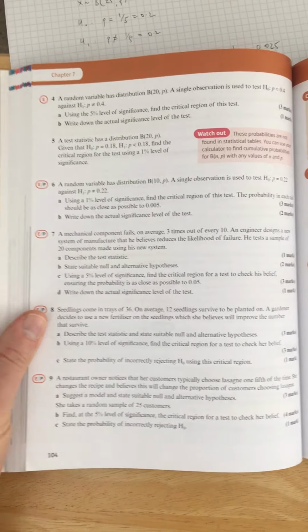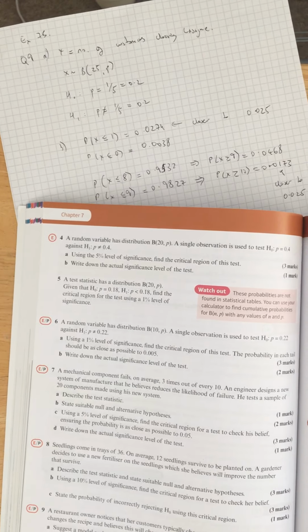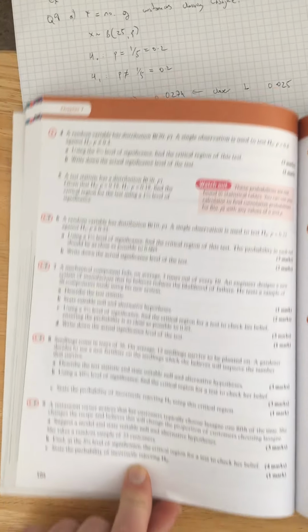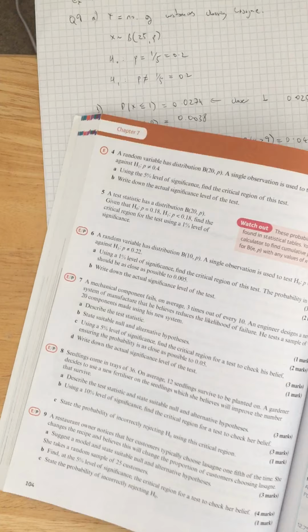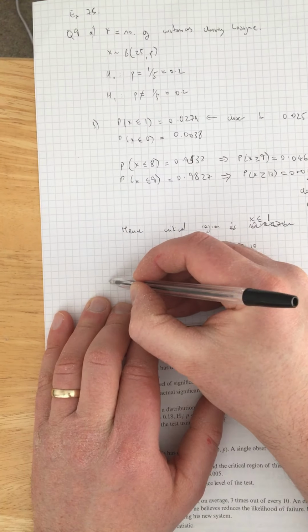It says state the probability of incorrectly rejecting H0. Now it's only 1 mark and it's the same as the actual significance, but let's just talk a little bit about why that is the actual significance.